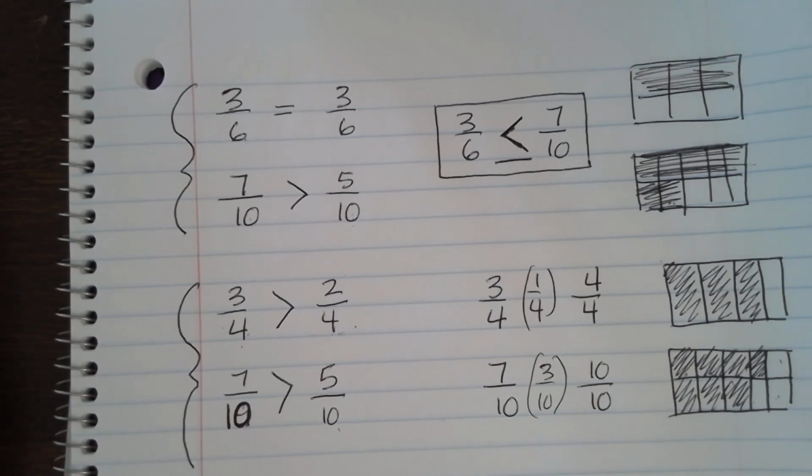So y'all, ultimately, which fraction is bigger? Weston? 3 out of 4. So you're going to focus on the one that has the least amount of pieces on top.